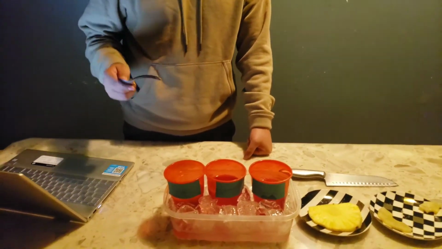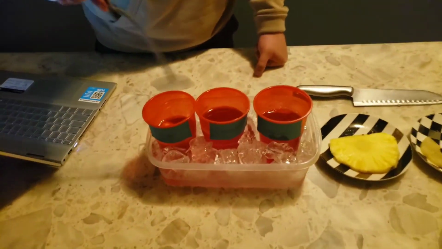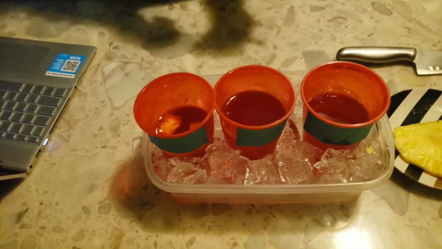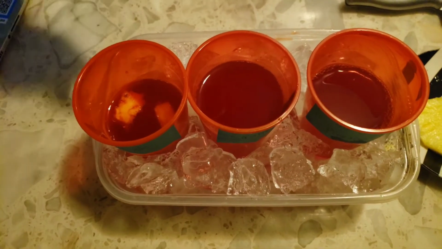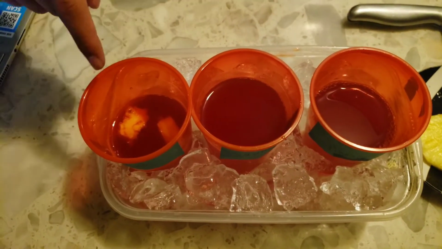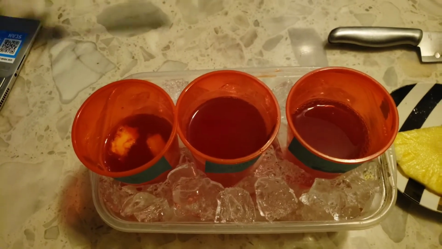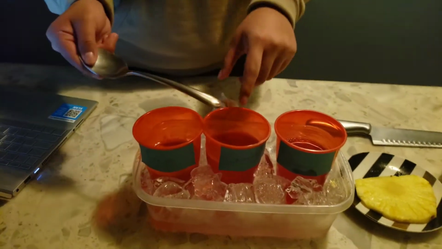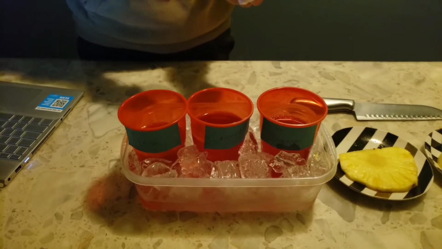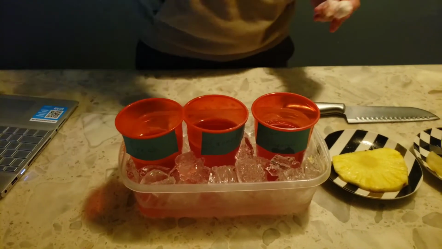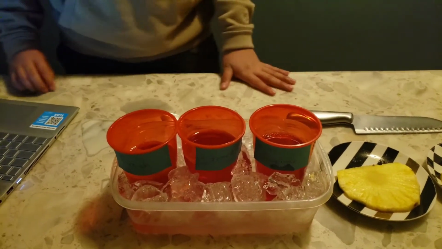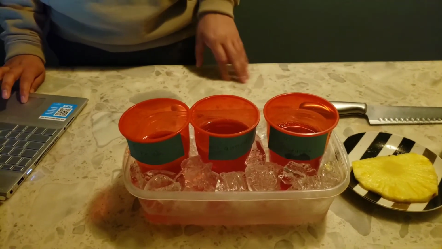It has been 10 minutes, and the solution remains the same as the previous checkups, where the fresh pineapple still floats, and the canned pineapple is at the bottom of the gelatin. Both have decreased in temperature. Well, all three have decreased in temperature.